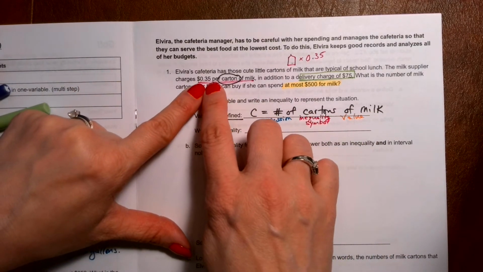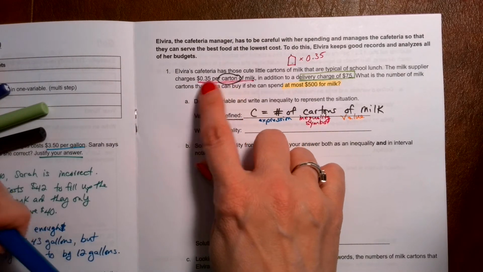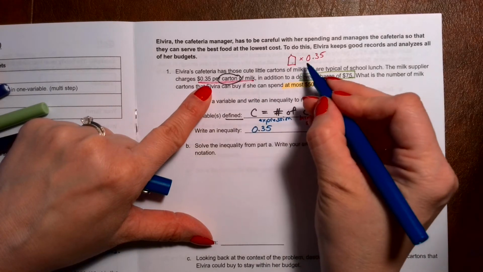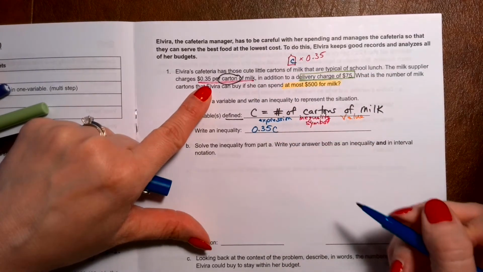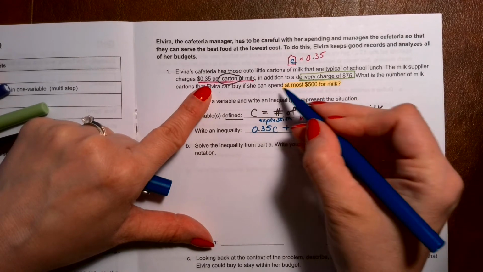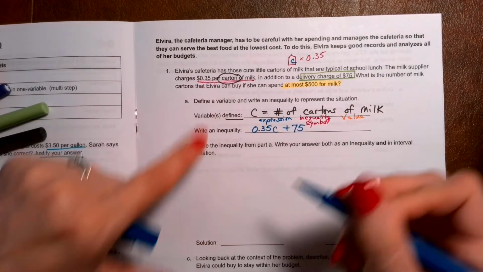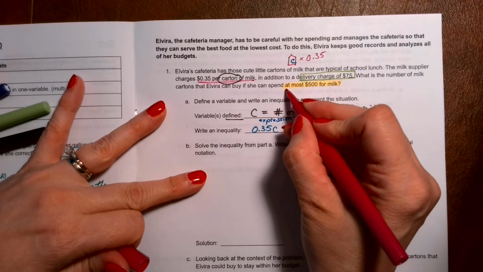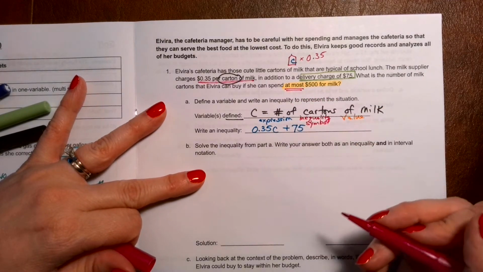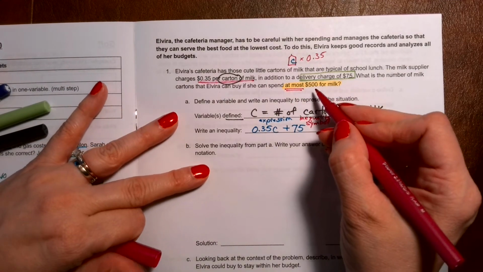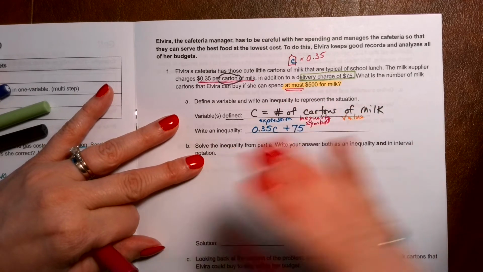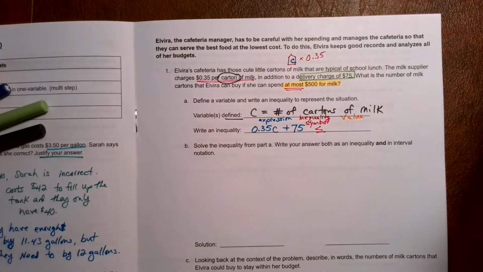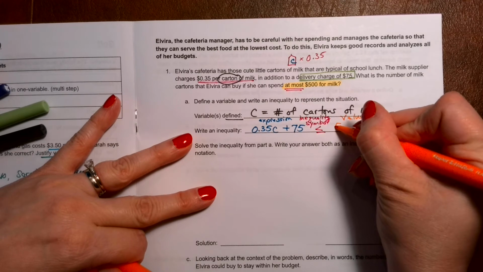It costs 35 cents per carton. That means for each carton. So it's 0.35 times every C, plus it also costs $75 for the delivery fee. Now what about the inequality symbol? The directions here said at most. At most means you're going to spend $500 at most. You cannot go higher than $500. It's going to be less than or equal, and the value is $500.